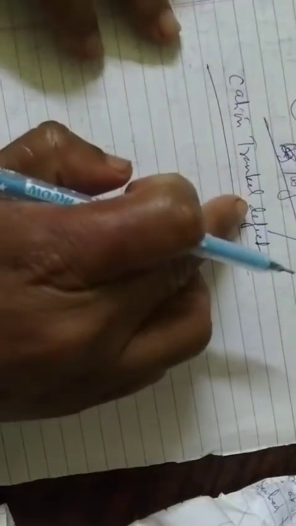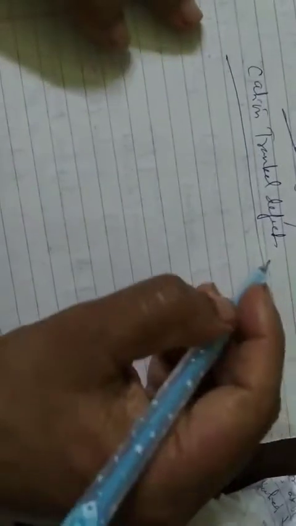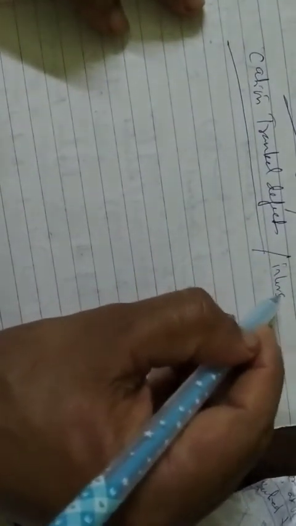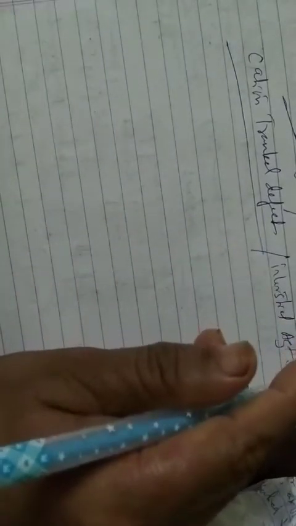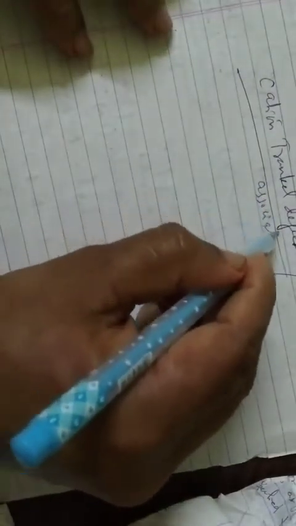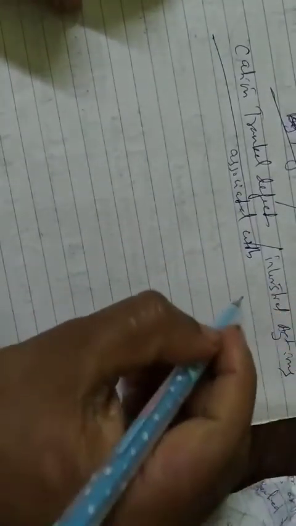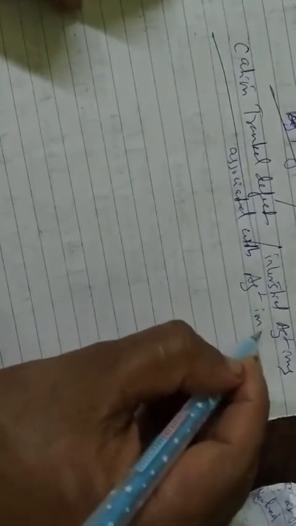The cation Frenkel defect here is the interstitial Ag plus ion, associated with the Ag plus ion vacancies.